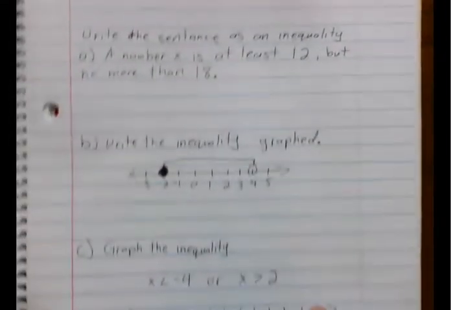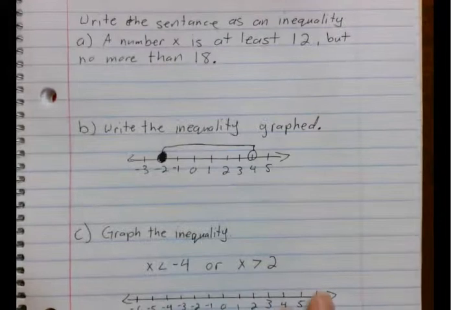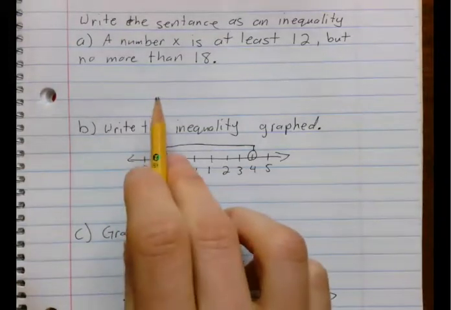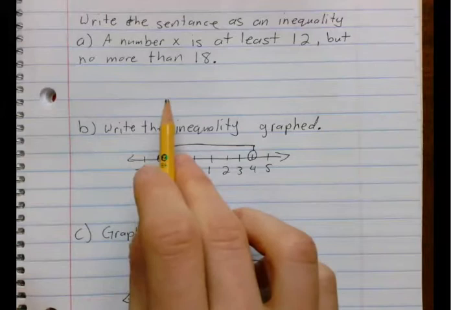We can look at compound inequalities in the same ways that we've been looking at all of our other types of inequalities. We can write them as sentences, we can look at graphs, or we can graph them. So we're going to start off with A. This is where we're going to read a sentence and then interpret that as an inequality.